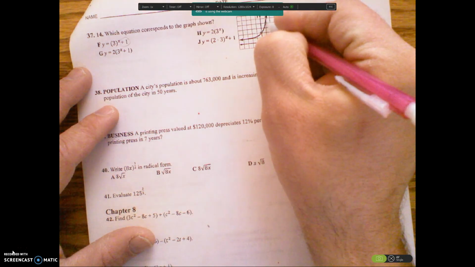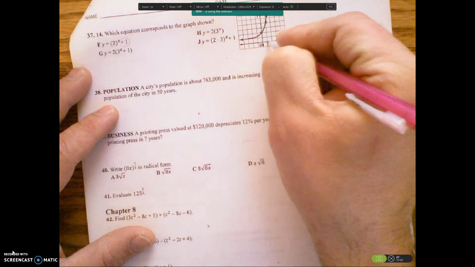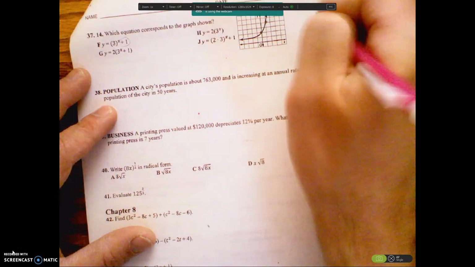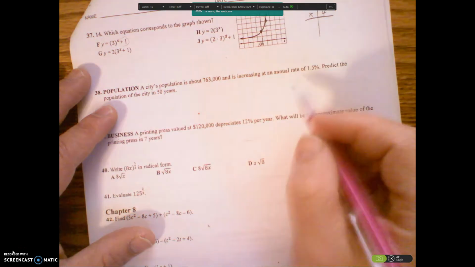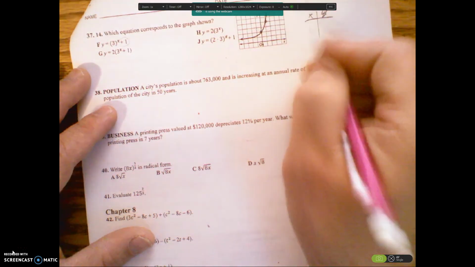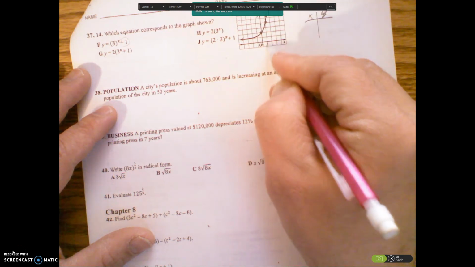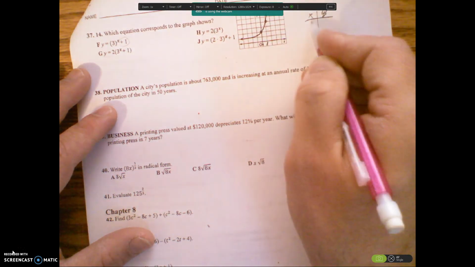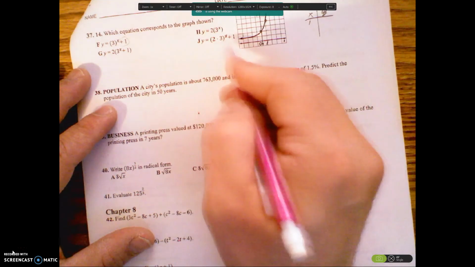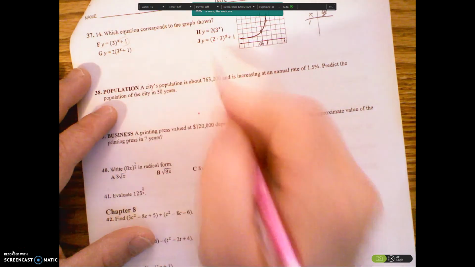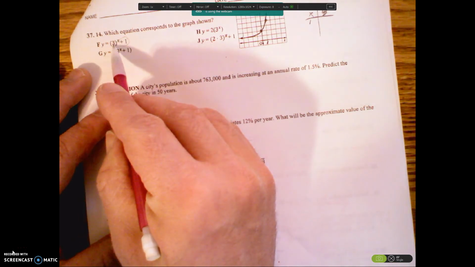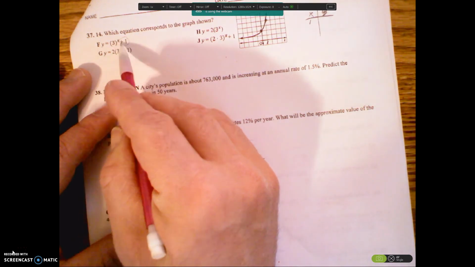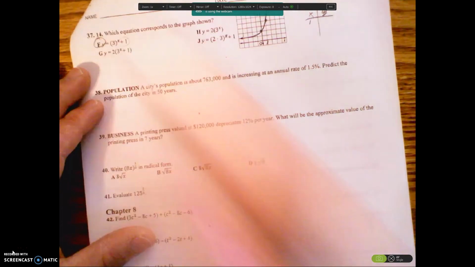This looks like a solid point right here. So 1, 1, 2, 3, 4. So I'm really just kind of thinking of it like this. Okay. Oh, that's a Y. So if I plug in 1 for X, okay, I'm hoping to get 4 out of one of these two here. Okay. So when I plug in 1, 3 to the first power is 1, and 1 plus 1 is 4. So we are at F there.